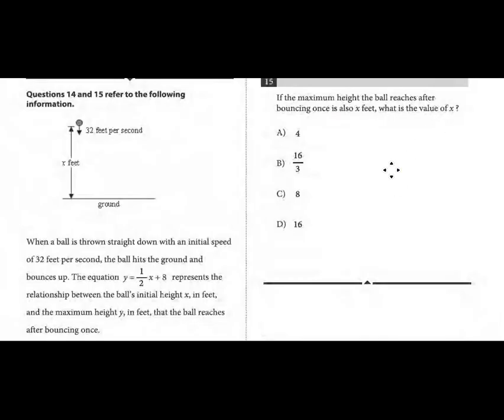So in this case, the bounce equation would be x is equal to one half x plus 8, because you want the bounce height, which is this equation, to be the same as the original height, which is x. So that's why you get this equation. We're asked to find x, so subtract one half x from both sides, you get one half x equals 8, multiply both sides by 2, and you get x is equal to 16, which is answer choice D.